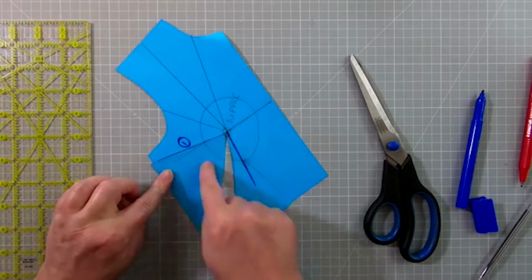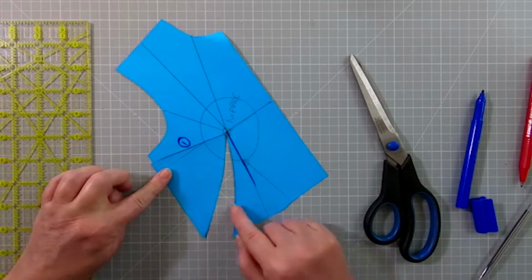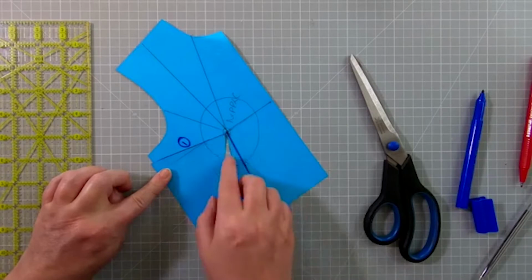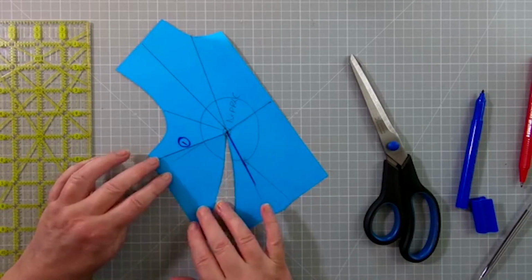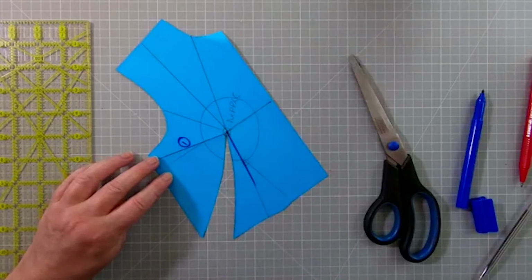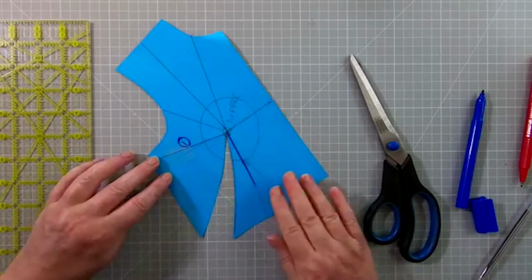Essentially, I've then gotten rid of all the dart shaping up here. And can you see what's happened here? The French dart has now formed and opened, and I've gotten rid of my side bust dart. And then I'm just going to tape that into place, like so.